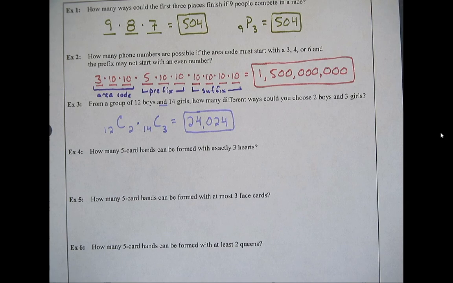Most counting principle or probability, we're going to do some probability in a minute. Right now we're just counting. Most card problems deal with 5-card poker. So this is going to be a 5-card hand from poker. How many 5-card hands can be formed with exactly 3 hearts?